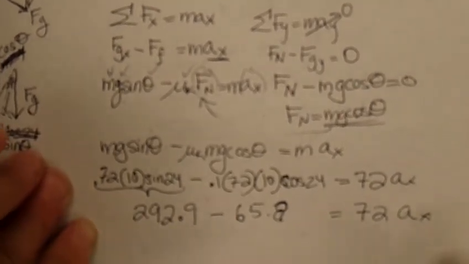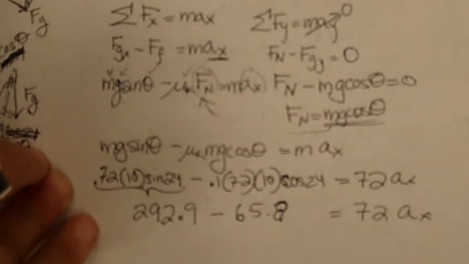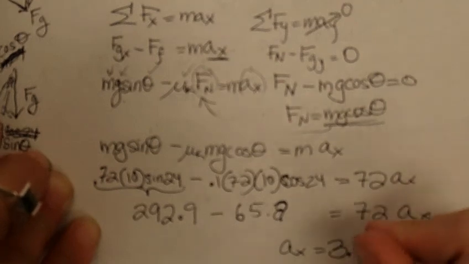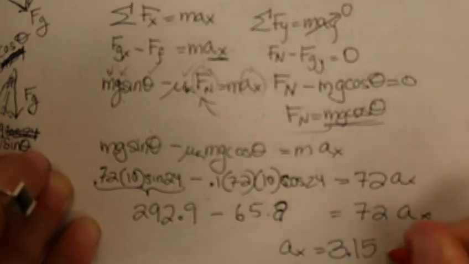Okay, so at this point you should all be able to solve for ax, and when you do, you should end up with ax is equal to 3.15 meters per second squared.